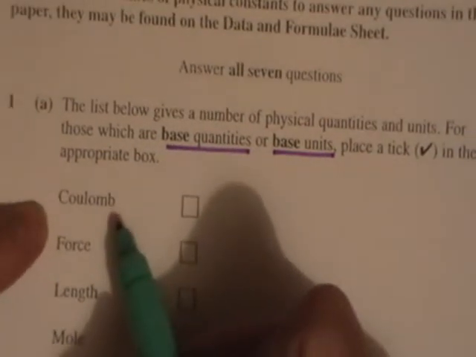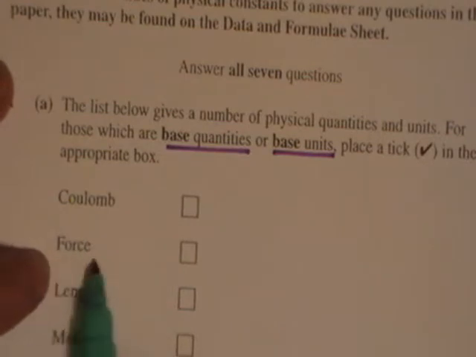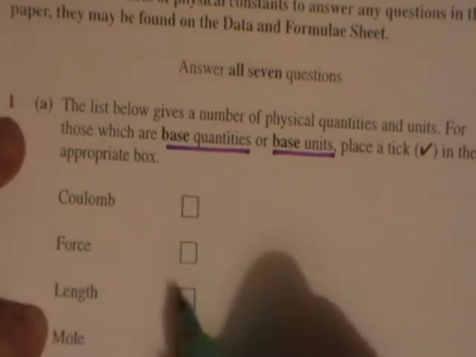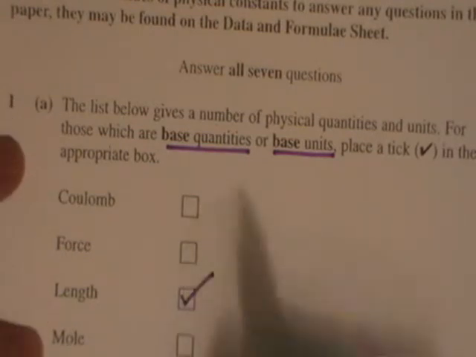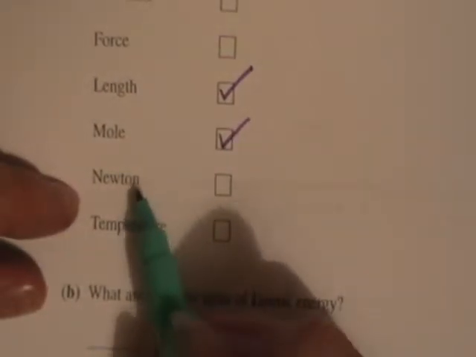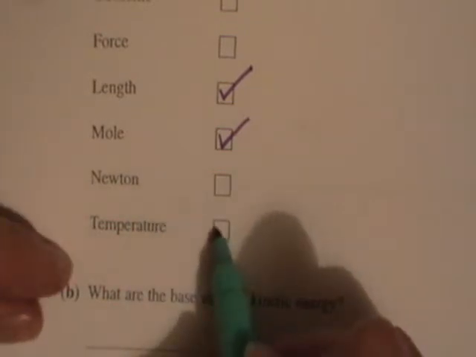And so coulomb, first of all, well, coulomb is charge and charge is current by time, so it's not one. Force, again, is mass by acceleration, so it's not one. Length is obviously a base quantity. Mole is a unit, and it's a unit for the amount of substance, so it is also ticked. Newton is a derived unit, it's a derived unit for force, and we've worked that out by using the units for mass and acceleration. And then temperature is the third one there.